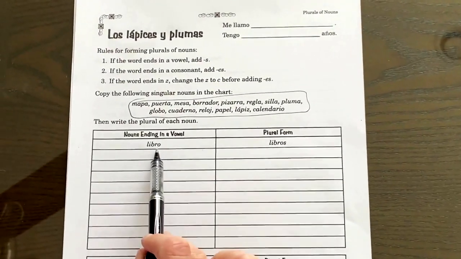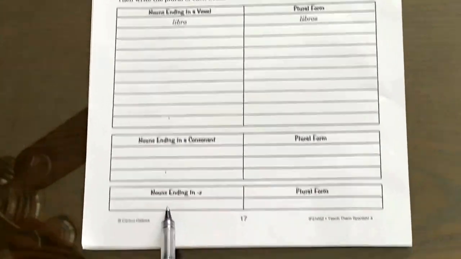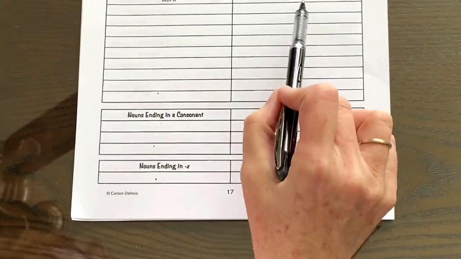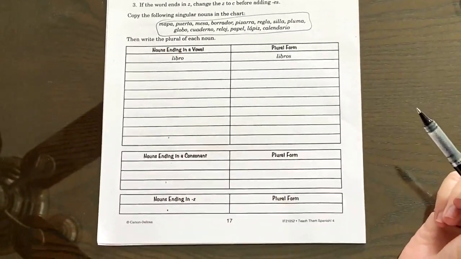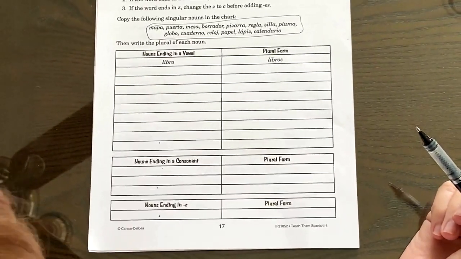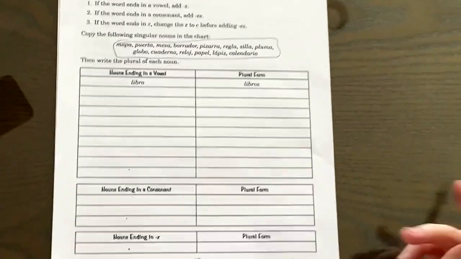We're going to put all the words that end in a vowel here, then the words that end in a consonant, and then the word that ends in Z. But then we'll change it to the plural form. But I'm going to have you do something extra that they're not having you do. I want you to use which form of the would come before it.